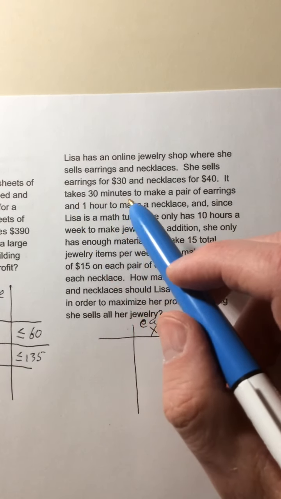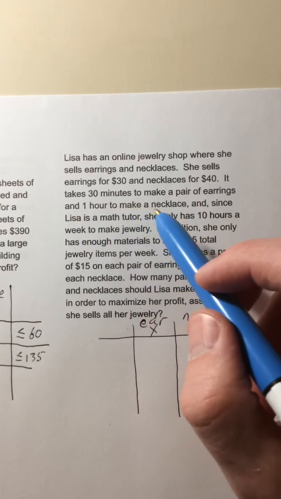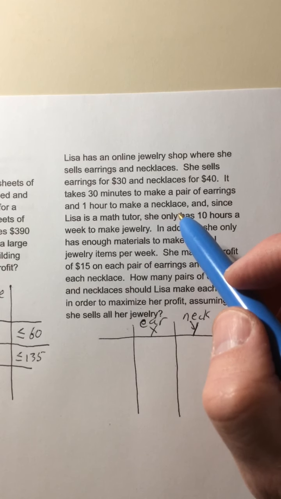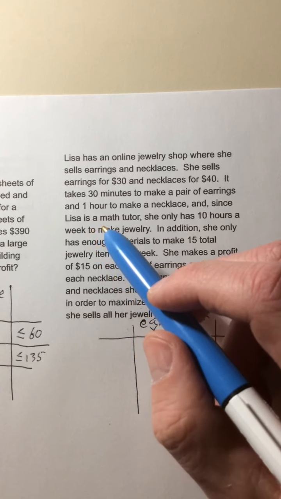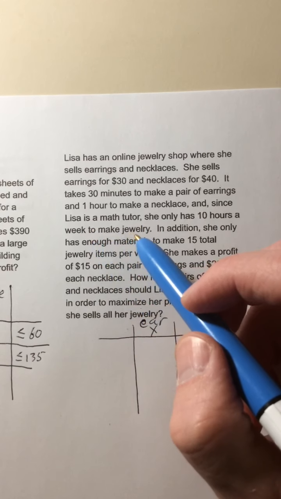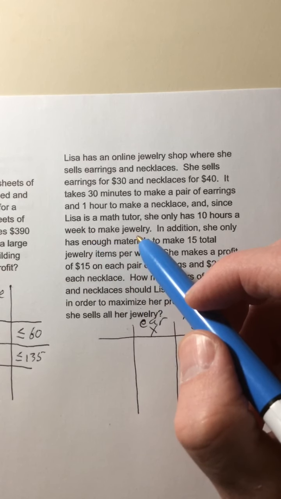It takes 30 minutes to make a pair of earrings and 1 hour to make a necklace. And since Lisa is a math tutor, she only has 10 hours a week to make jewelry. So one of the limiting factors is how much time each week she has.